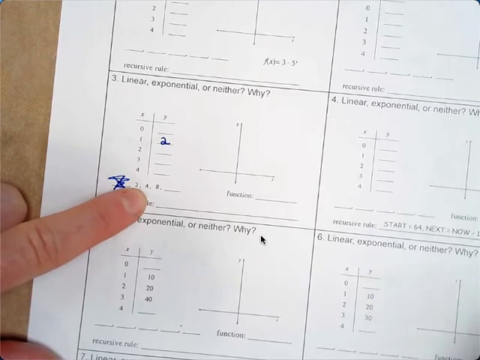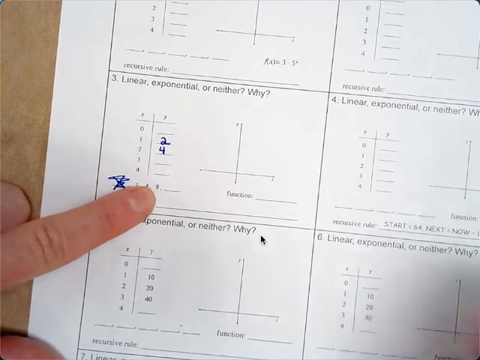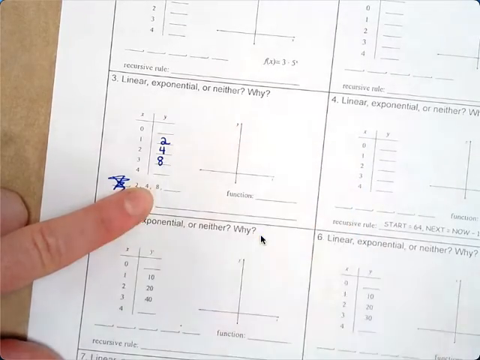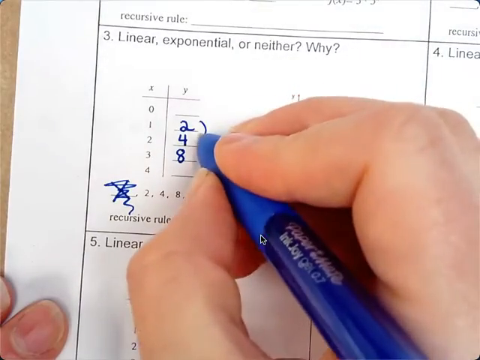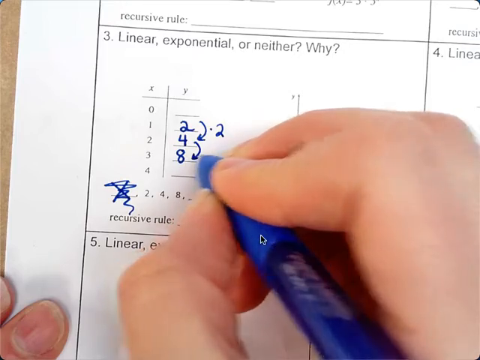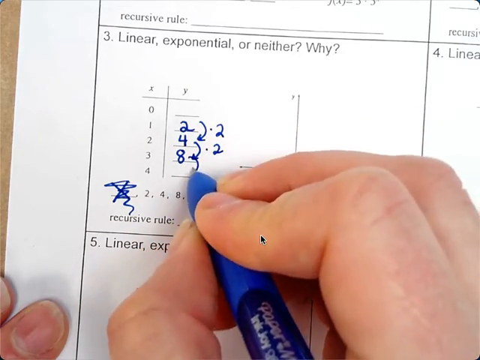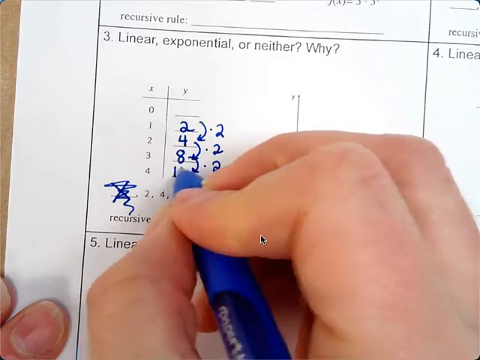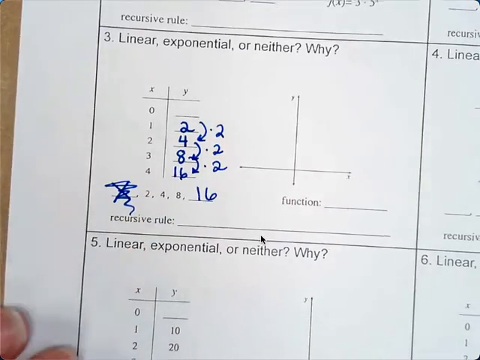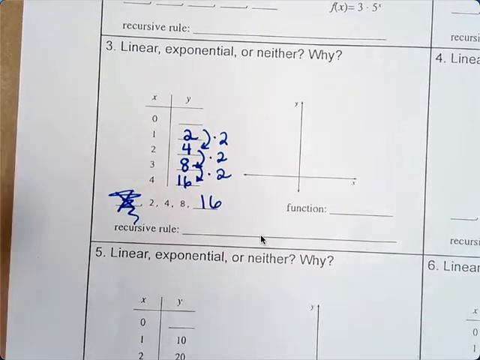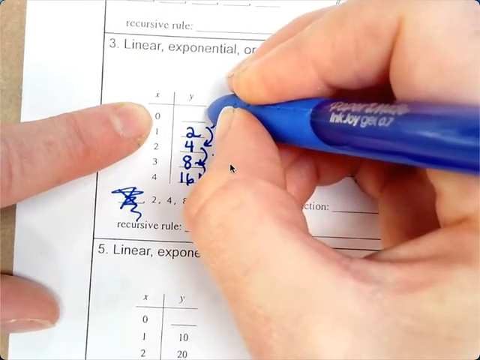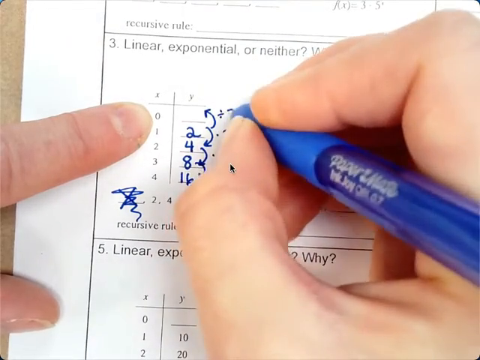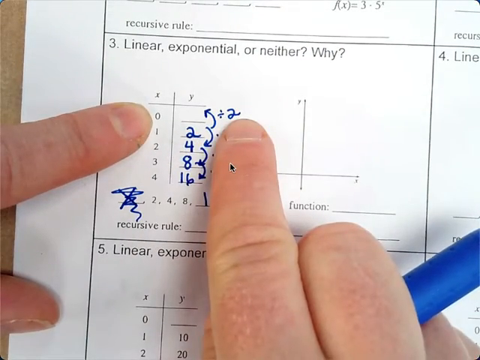This is the second term, which would be 4. This is the third term, which would be 8. Do you see what the pattern is? Yes. Times 2, right? So what would the fourth term in the sequence be? 16. But then we want to find the initial value or the first term. How do you go backwards? Divide by 2, right? So what is 2 divided by 2? 1.